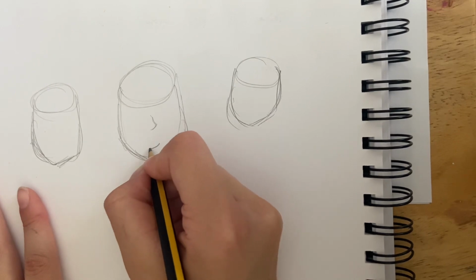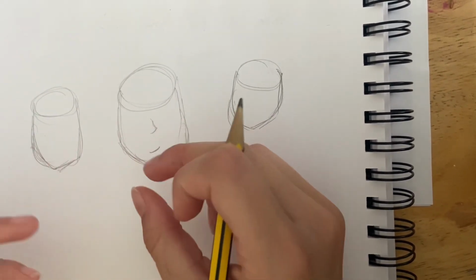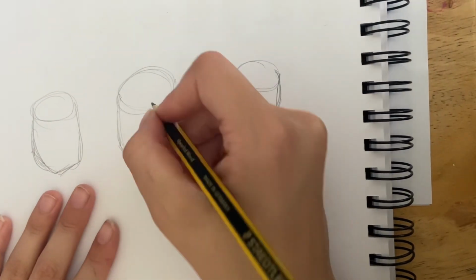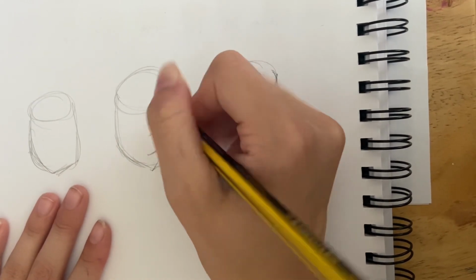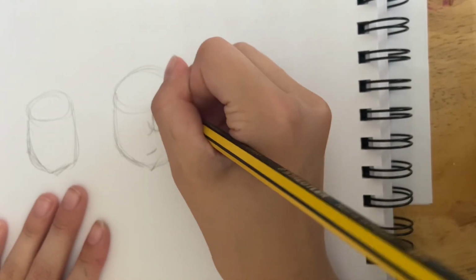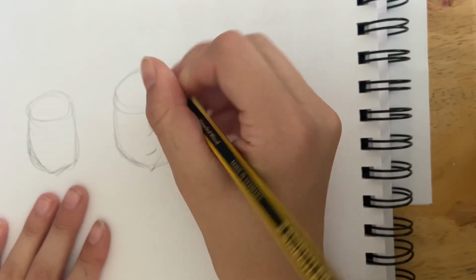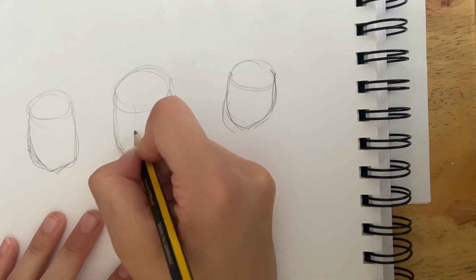And then mainly my mouths are like that, or sometimes I do more of the lips or the open mouth. And then I like to do my big eyes with a little eyelash there, like that. That's what I mainly like to do.